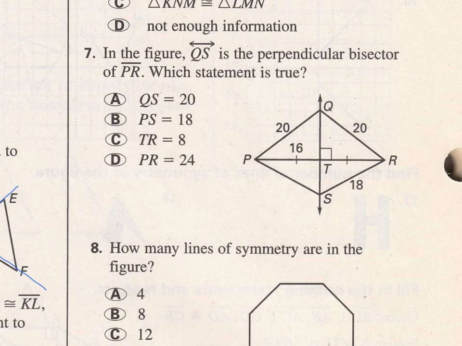Number 7, in figure Q, you got line QS is a perpendicular bisector. Perpendicular bisector. This means 90 degrees. This means it cuts something in half, right? Of segment PR. So that's this guy. He's the perpendicular bisector, okay, of this segment right here, PR. So which of these statements is true? Just read those and see which one is true.